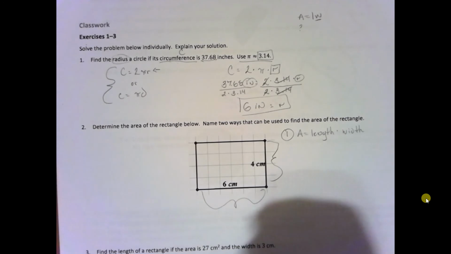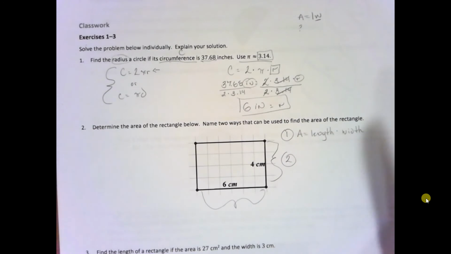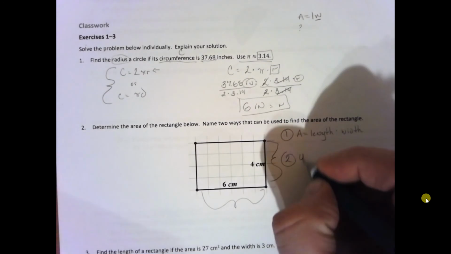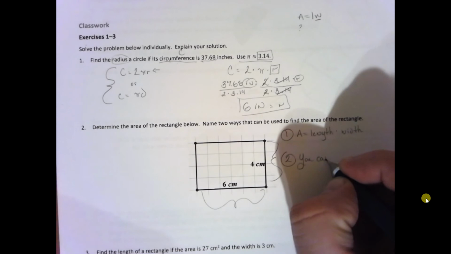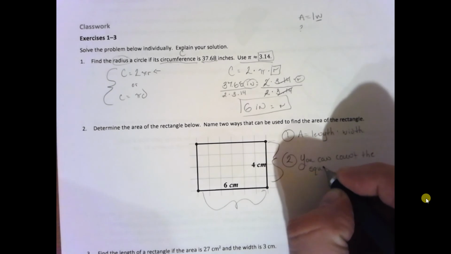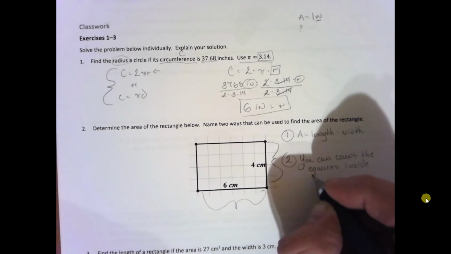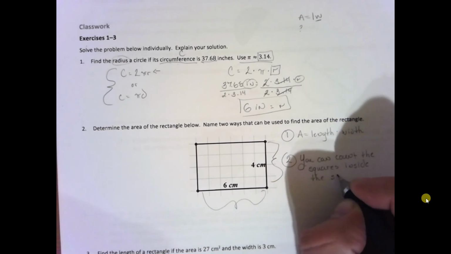Now, the other way, and this is something that I probably would have done if I was in your shoes, is you can count the squares inside the shape, because these are all little squares that make up the shape.